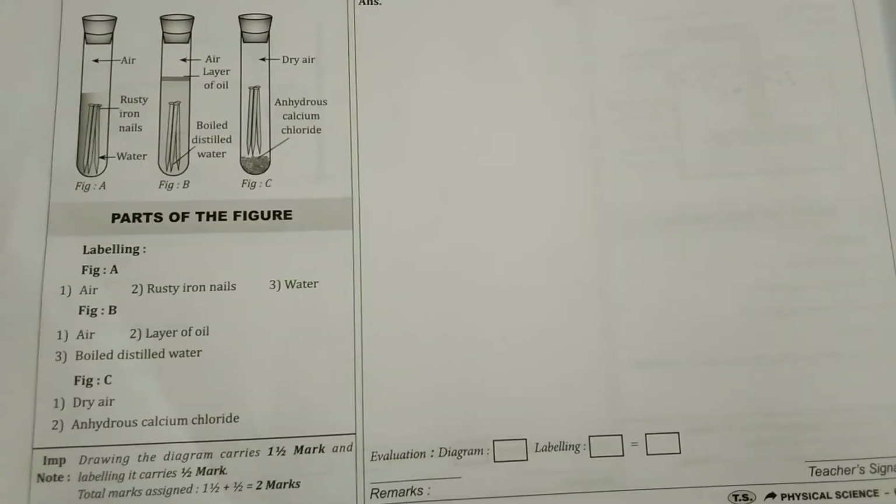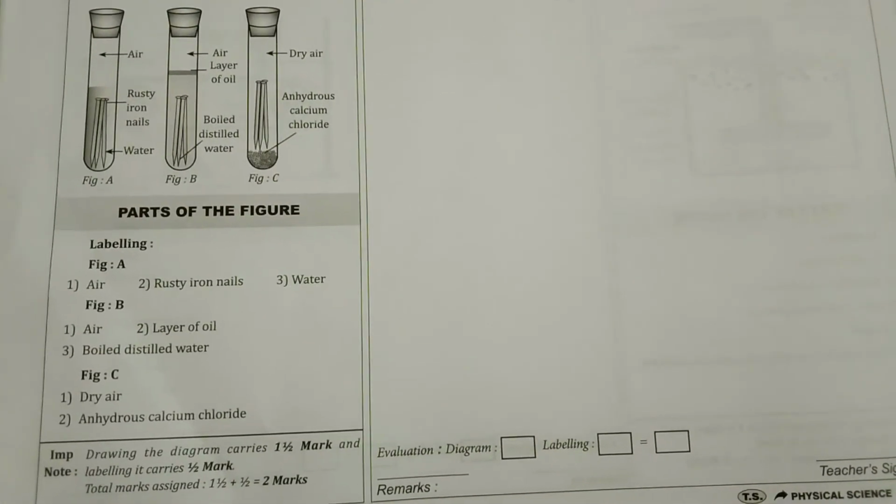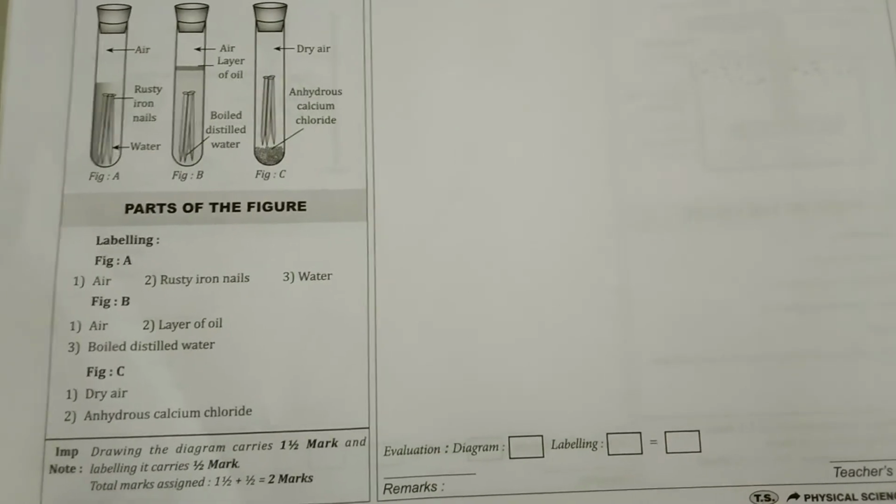So draw the diagram properly, children. Drawing the diagram carries 1.5 marks and labeling it carries half a mark. Total marks assigned is 2 marks. So this is the corrosion or rusting of iron articles.